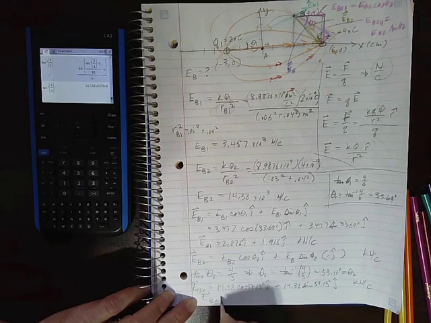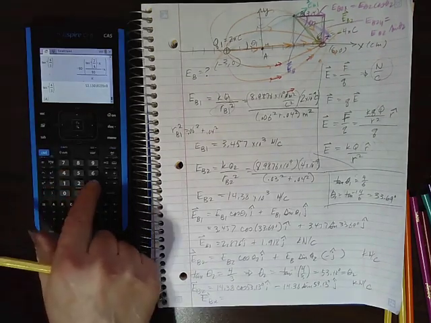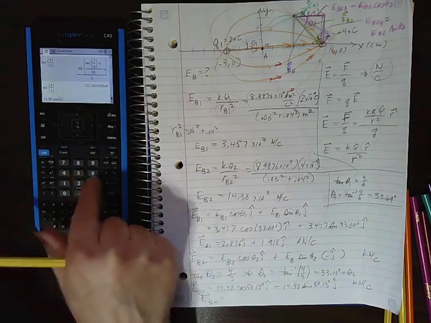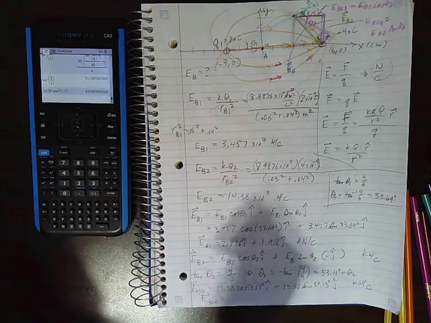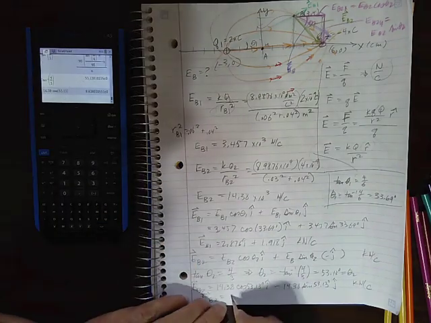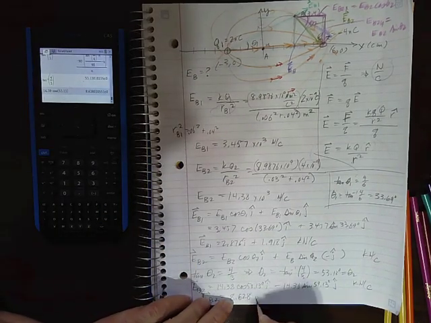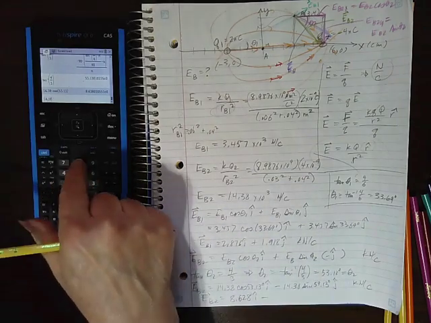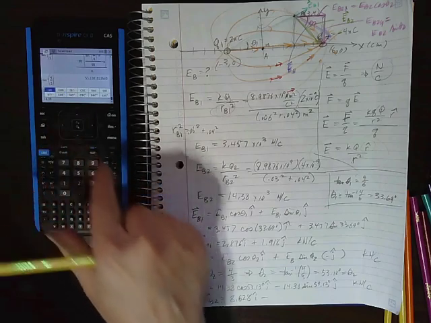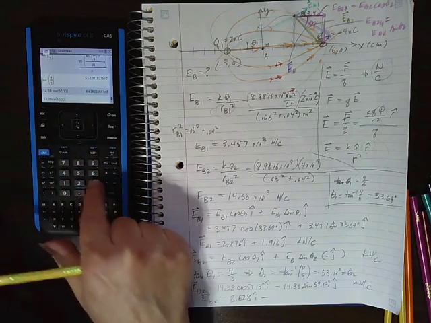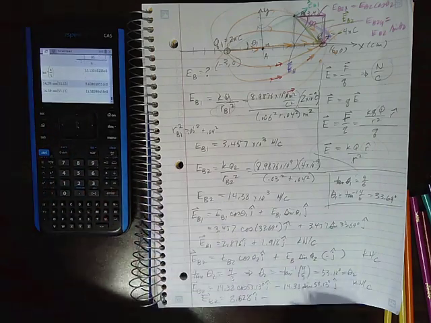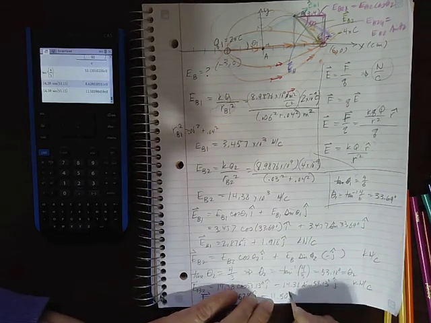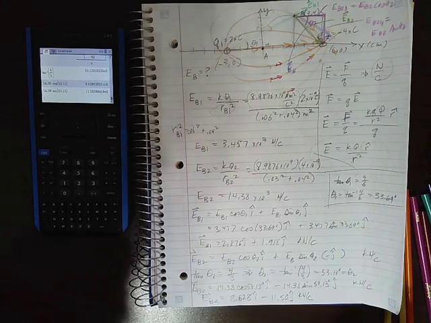EB2 as a vector then is 14.38 times cosine 53.13, 8.628 i hat, minus 14.38 sine of 53.13, 11.50 j hat, kilonewtons per coulomb.